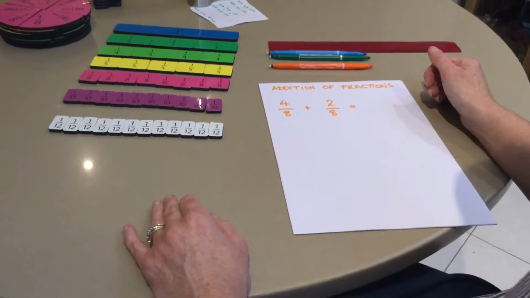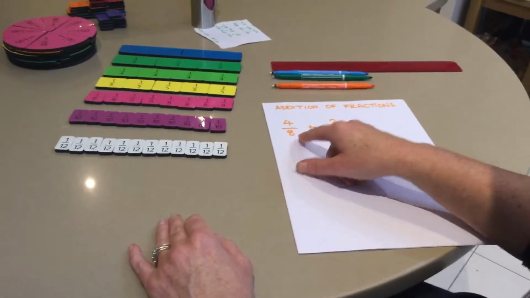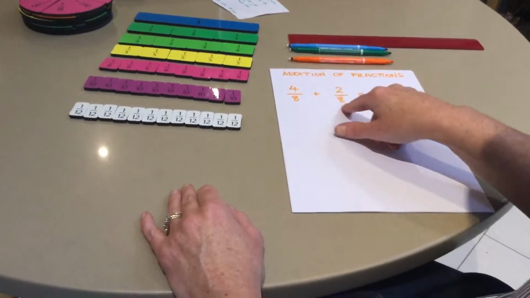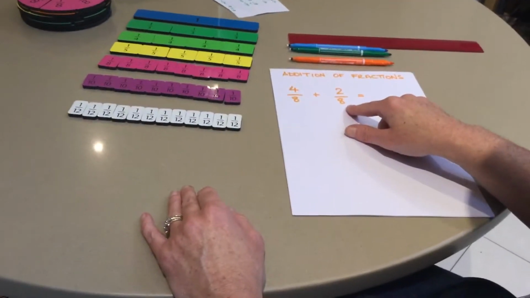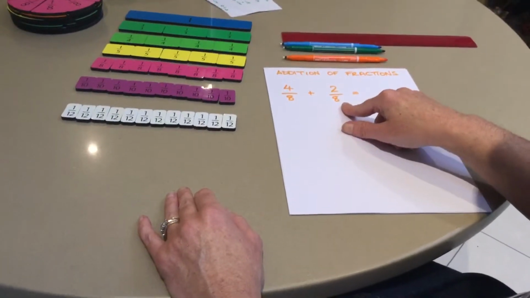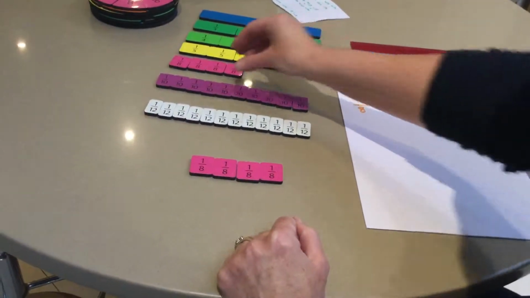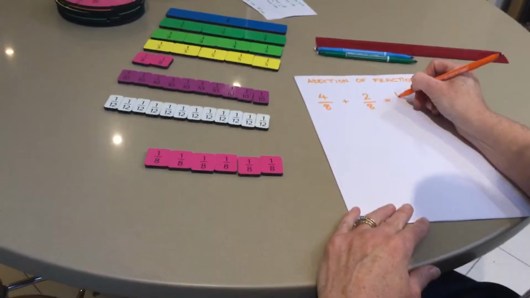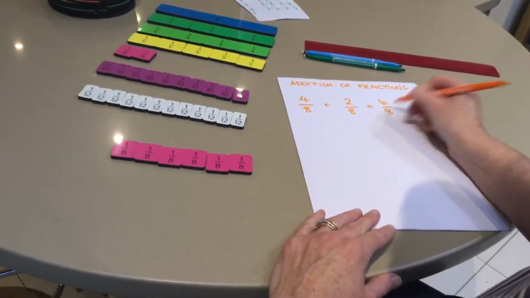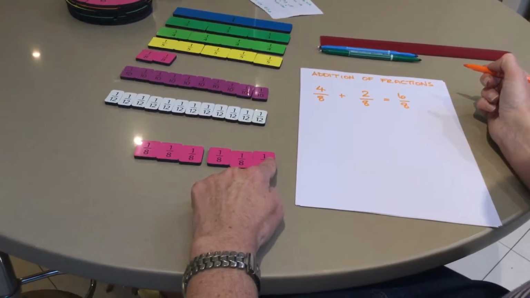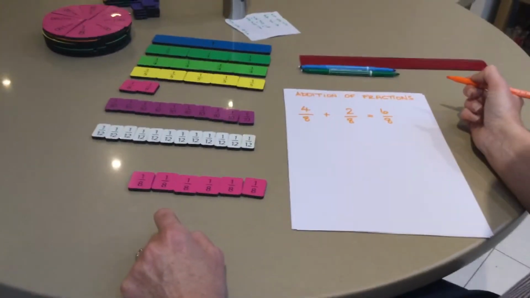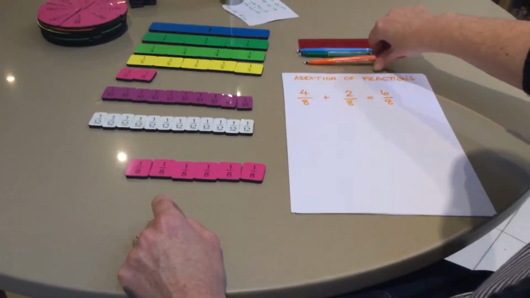In the first one, you can see that we've got 4/8 plus 2/8. In this case, the denominators are both the same. They're like fractions, so we can simply add them together. 4/8 plus 2 more 8s, really easy, 6/8. So that's the first type. Let's move on to the next ones.